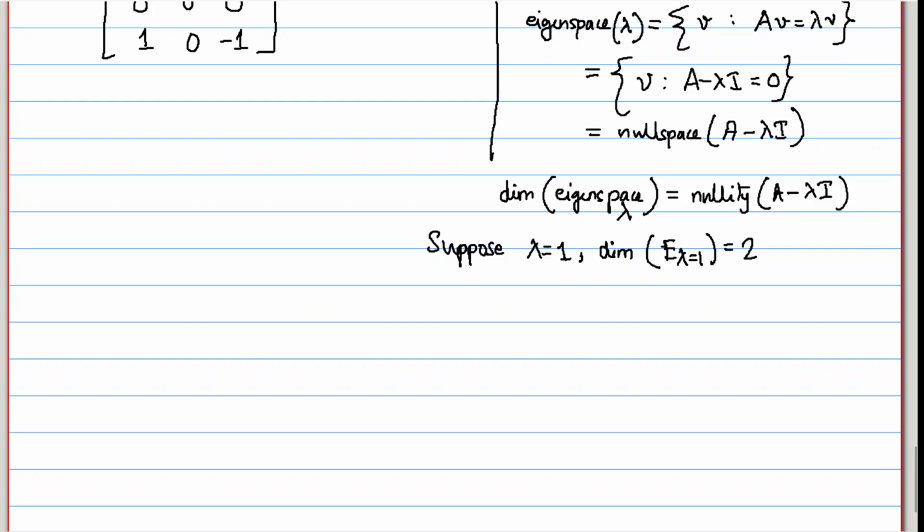This means there exist two vectors v1 and v2 which are eigenvectors, so A v1 equals v1 and A v2 equals v2, and this set v1, v2 is linearly independent.